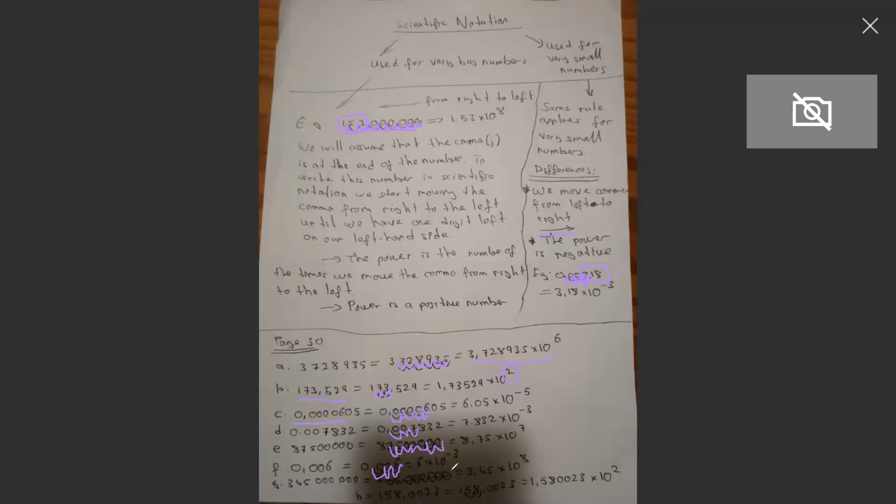Okay. The last one, guys, is 158 times, 158.023. Okay. 158, guys, is a big number, so my power is going to be positive. Okay, let's keep that in mind. Then, guys, as you can see, after 158 you see 0.023. So there's a decimal part.